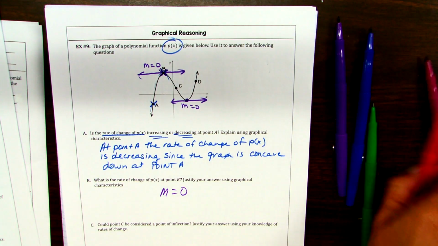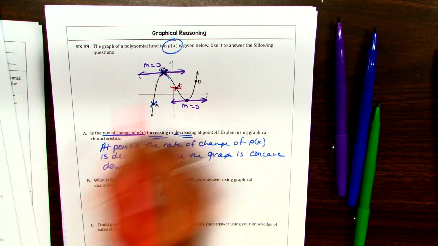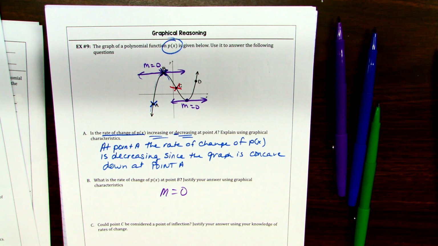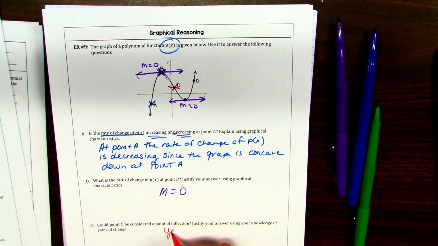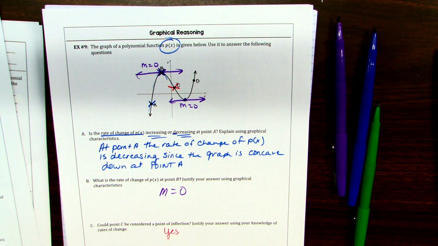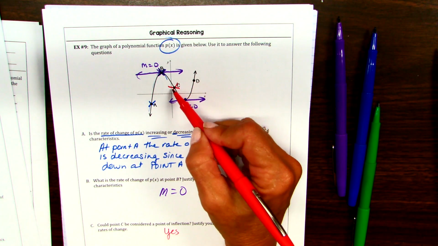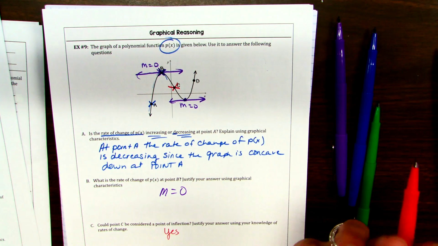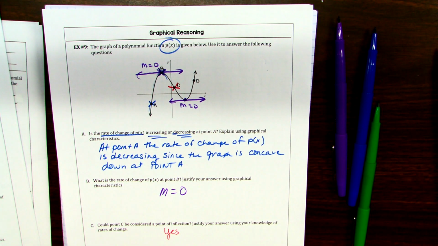Do you guys think point C could be a point of inflection? Yeah. I'm just going to say yes, and we'll just talk about why. Well, it's between 2 turning points, right? That's where concavity visually looks like it changes. That's a great spot for a POI.